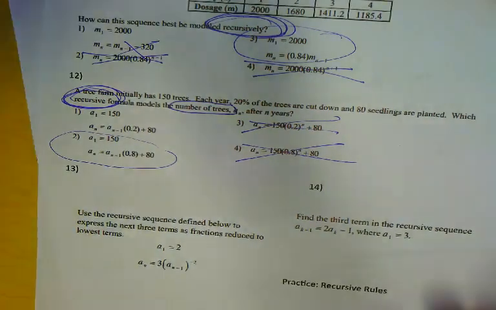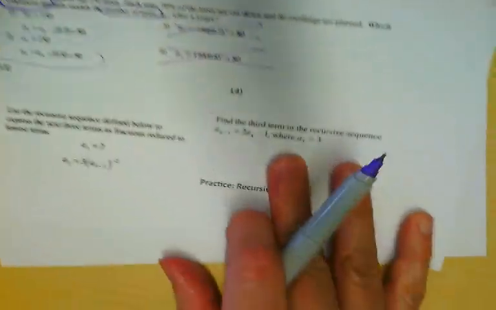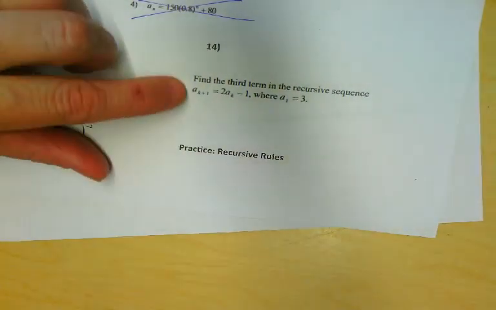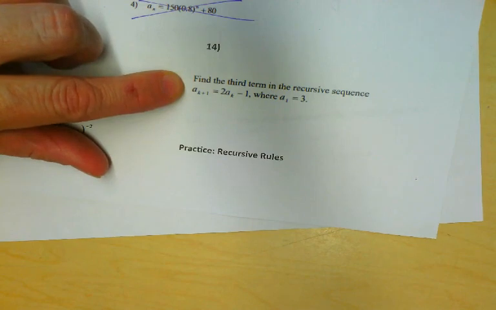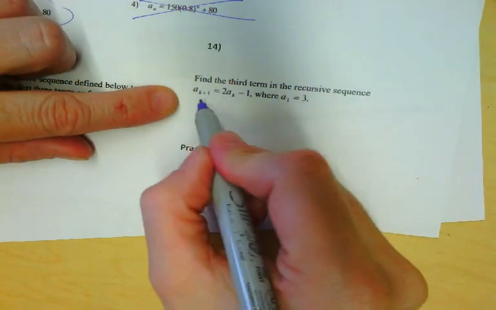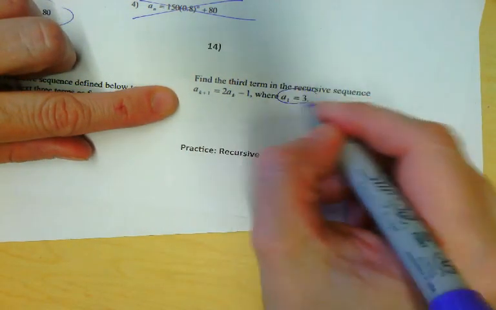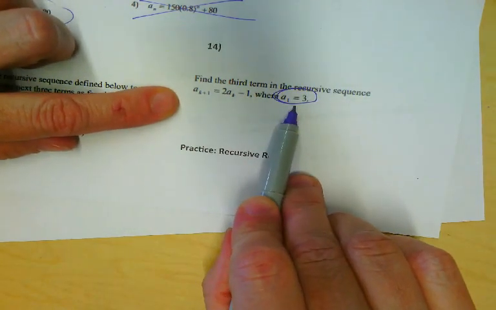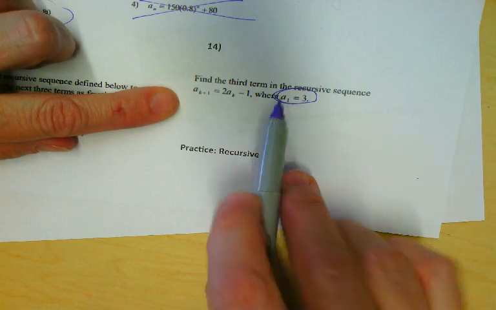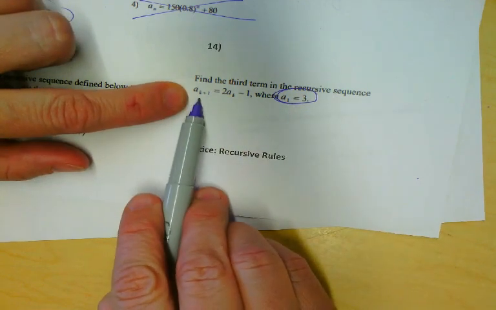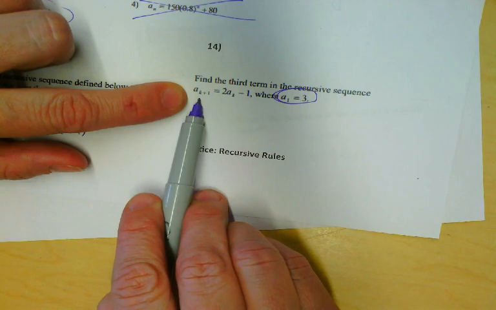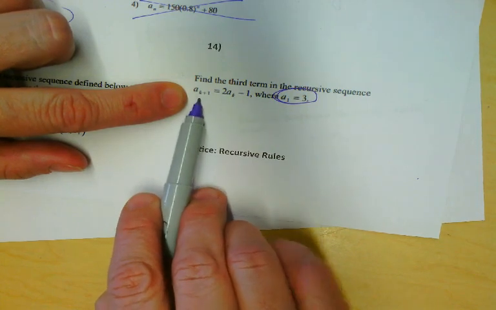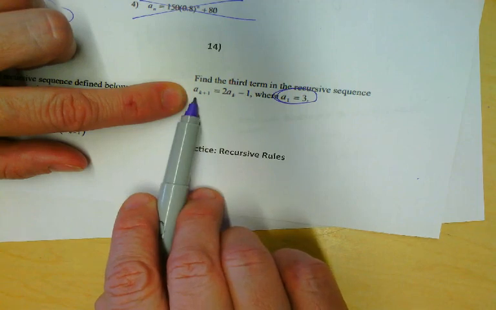All right, let's go to 14. Okay, and this is as sneaky as it can kind of get. Find the third term in the recursive sequence. And again, it's recursive because we see something plus something. And they gave us a sub 1. So obviously your gut's saying you want to find a sub 2. Now, however, what happens if I plug a 2 in? Who do I actually get? I get a sub 3. That's not helpful. I needed to say a sub 2. So what number am I actually plugging in?